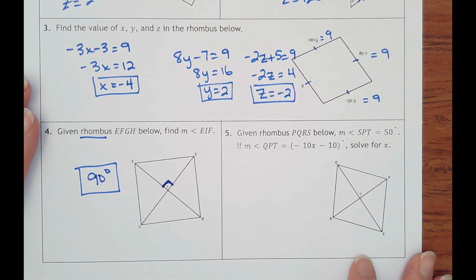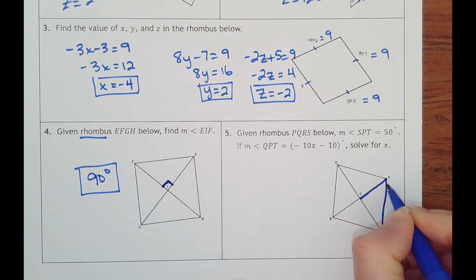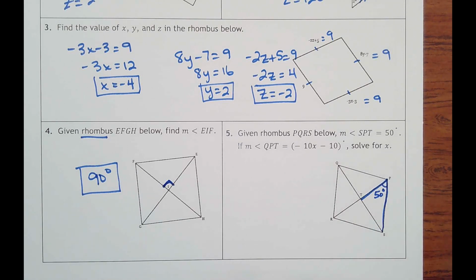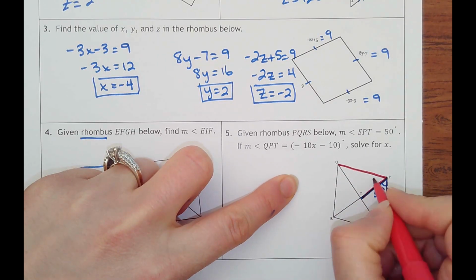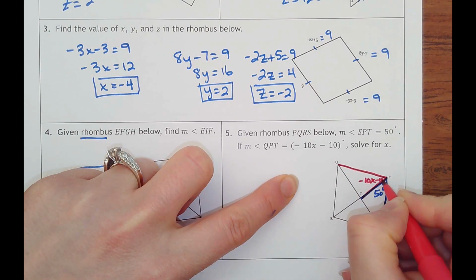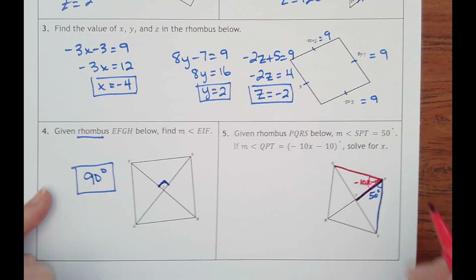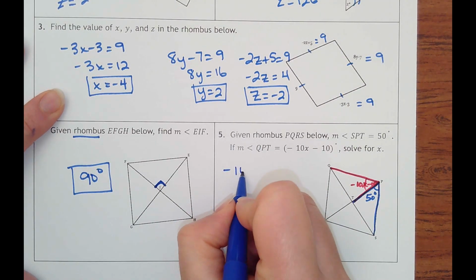And number 5, given the rhombus below, measure of angle SPT right here is 50 degrees. If the measure of QPT is negative 10x minus 10 degrees, solve for x. What do we know about those two angles? We know that they should be congruent, the same. So I would set those expressions equal to each other and solve.